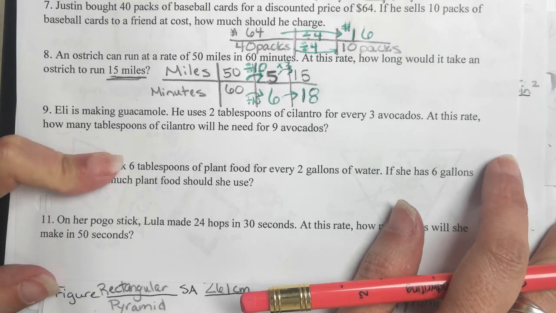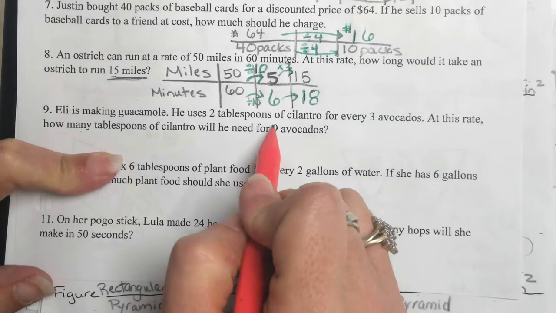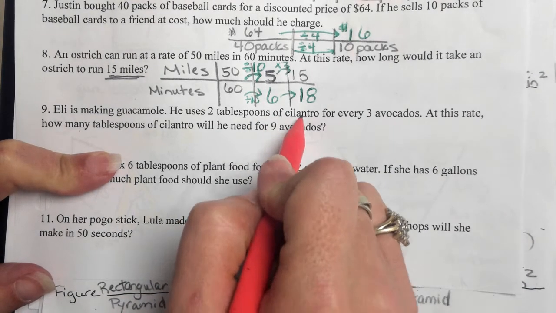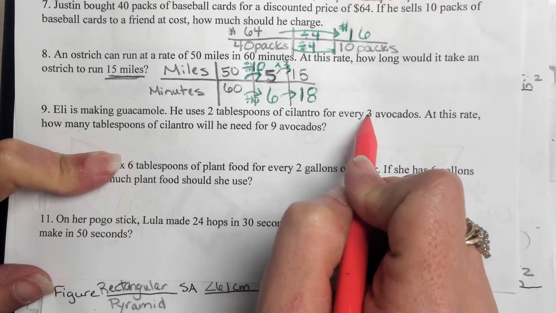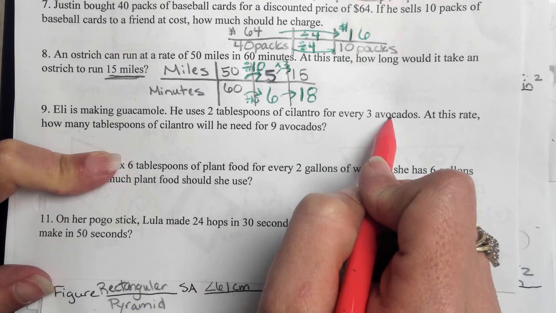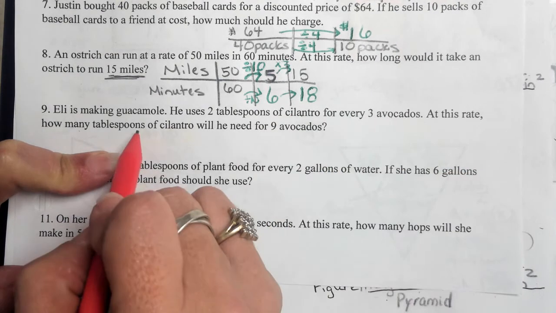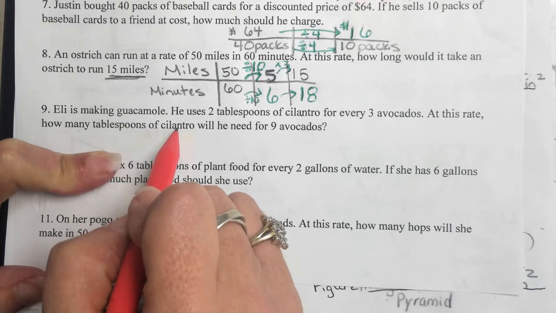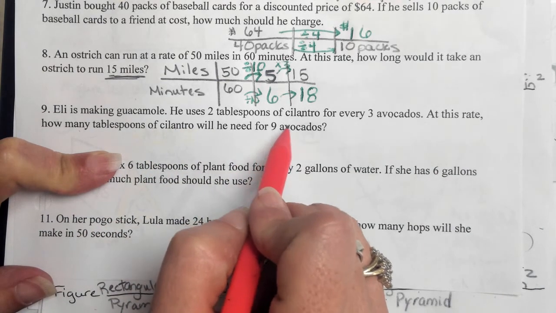Number 9. Eli is making guacamole. He uses 2 tablespoons of cilantro for every 3 avocados. At this rate, how many tablespoons of cilantro will he need for 9 avocados?